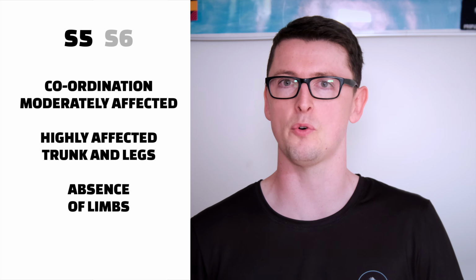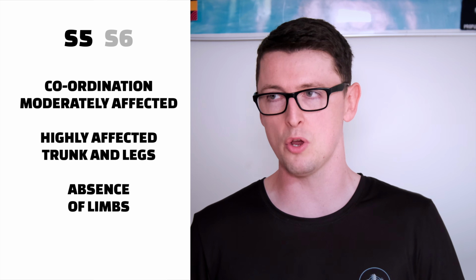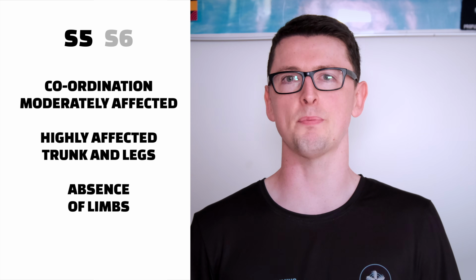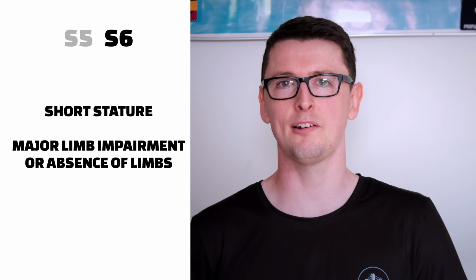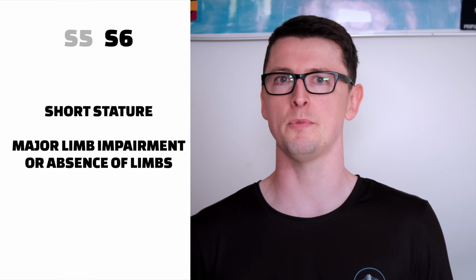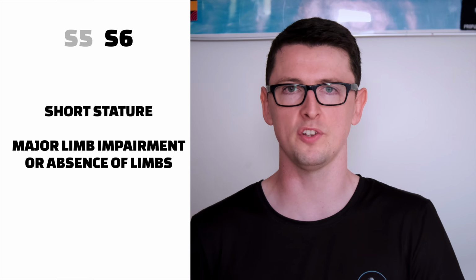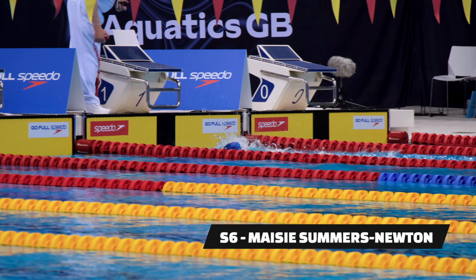So as we take a look at classifications S5 and S6, the S5 class includes swimmers with a moderate level of disability and includes athletes with full use of their arms and hands, but limited to no use of their trunk and legs. It also includes swimmers with coordination problems. Disabilities represented by this class include cerebral palsy and lower body amputations. And S6 includes swimmers with a number of different types of disability, including short stature, major limb impairment, or loss of two limbs. This includes people with cerebral palsy, athletes with dwarfism, and amputees. An example of an S6 swimmer is British Paralympic champion Maisie Summers-Newton.